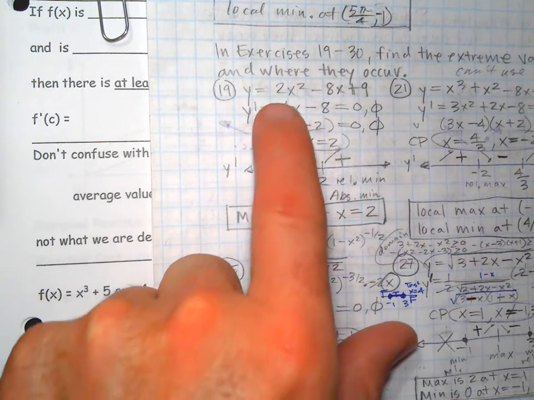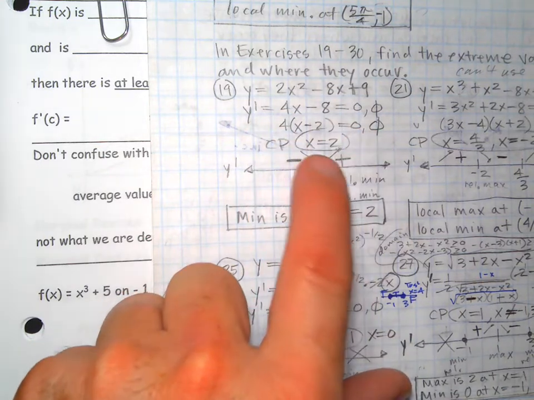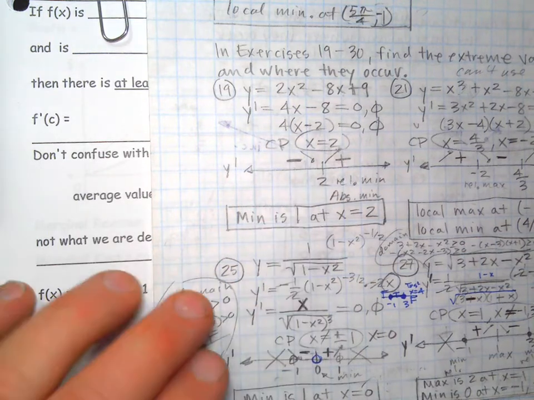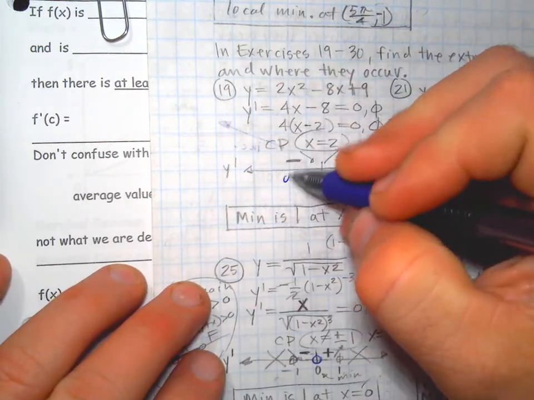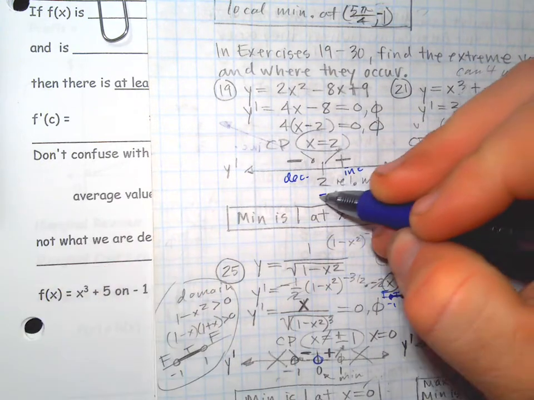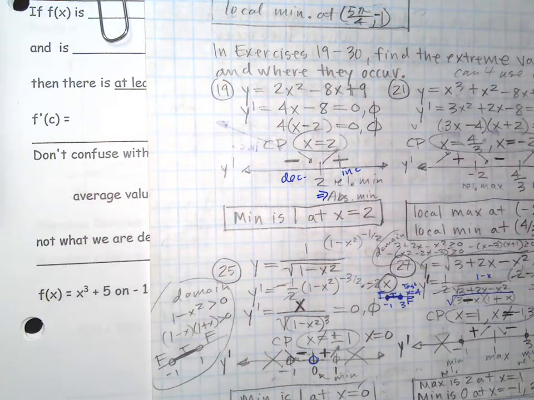So this one, if you take derivatives, say 0 or undefined, find the critical points. There's only one, so it's decreasing, it's going down, and then it's going up. So this is a relative min, but it's also the absolute min. It's got to be the lowest point, and there is no absolute max.